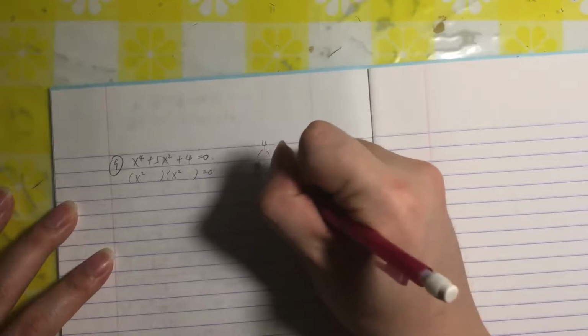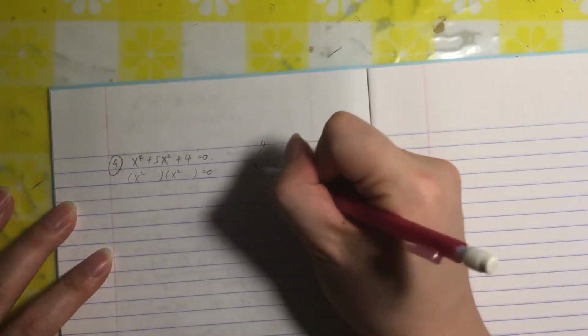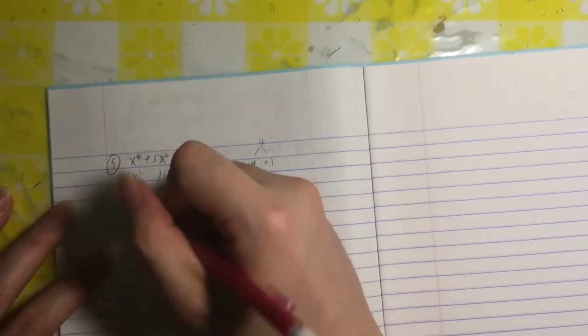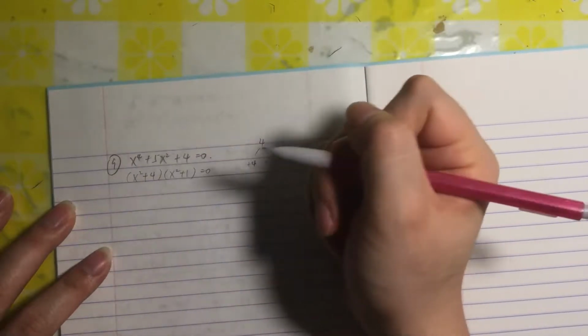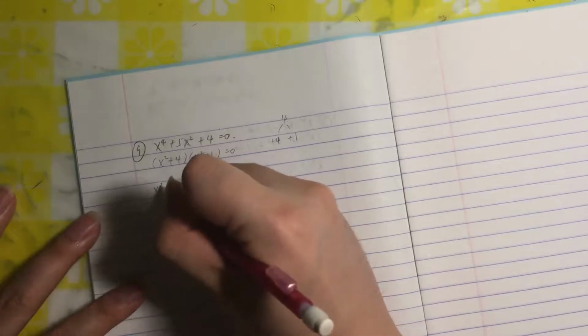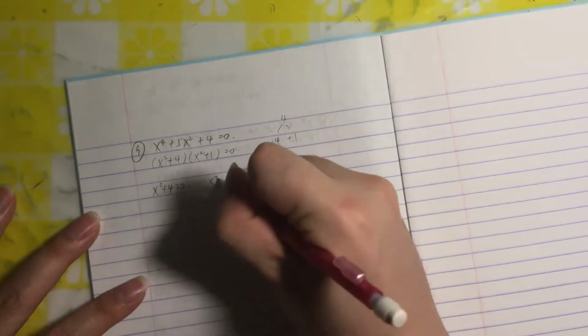We can try positive 4 and positive 1. 4 times 1 is 4, and 4 plus 1 is 5. Put these 2 numbers in the parentheses. We get x squared plus 4 times x squared plus 1. After factoring, we can separate. Write it as x squared plus 4 equals 0 and x squared plus 1 equals 0.